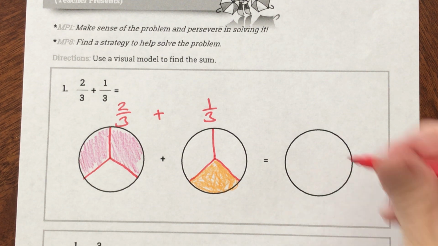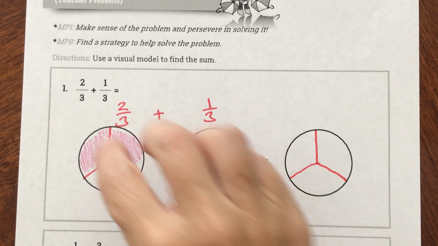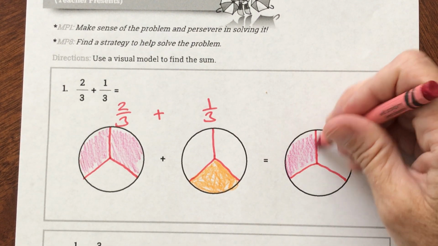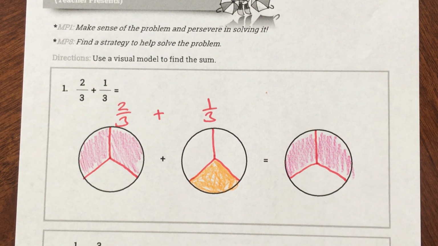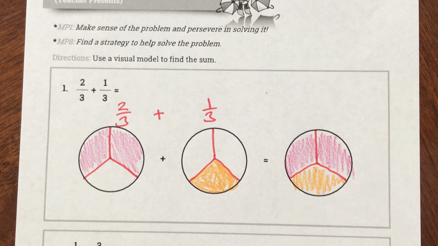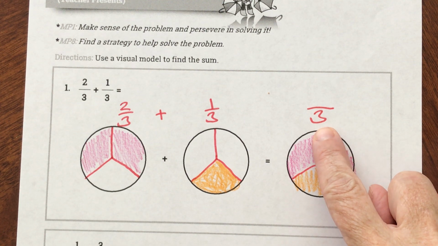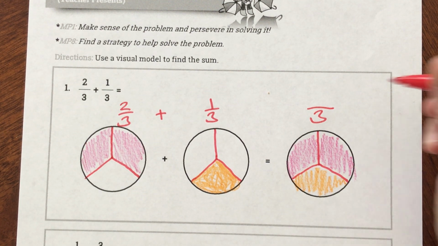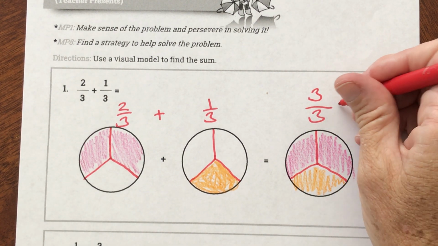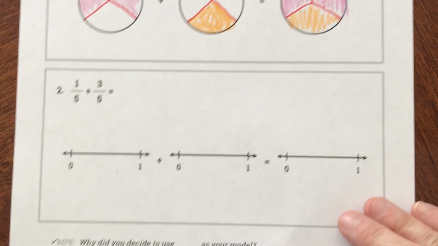So if I put that together and I add those together, well, I could take these 2 and put them over here. So I have those 2. And then I have this one I could add over here, which means I have a whole that was divided or partitioned into 3 parts. That's my denominator, and my numerator is a 3 because I have all 3 parts, which is equal to 1.